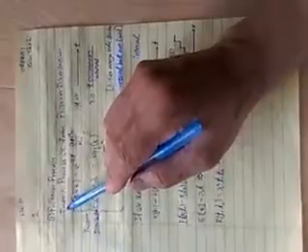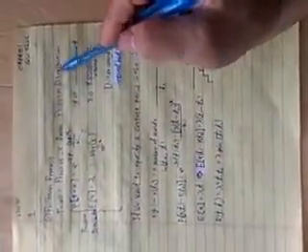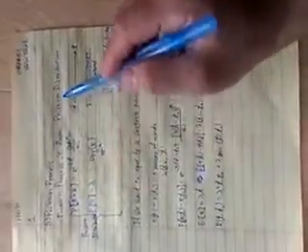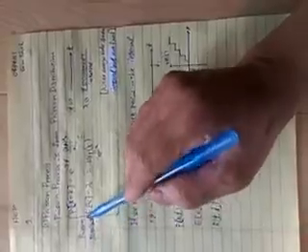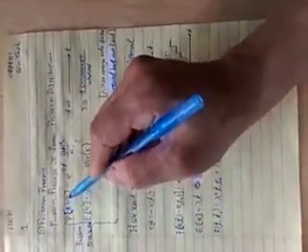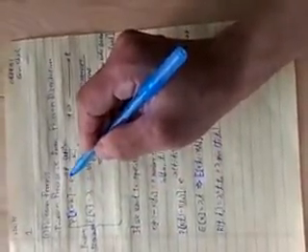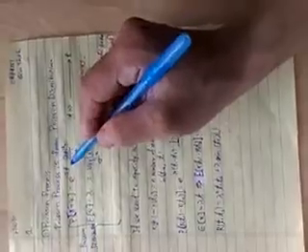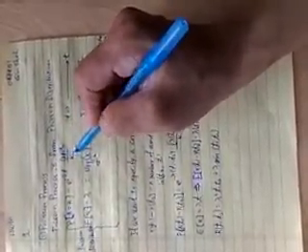Before we start the Poisson process, we need to know the Poisson process is from the Poisson distribution. Let's refresh our memory of the Poisson distribution. The Poisson distribution is defined as the probability of x equal to k equal to e to the power of minus lambda t, multiplied by lambda t to the power of k, divided by k factorial.